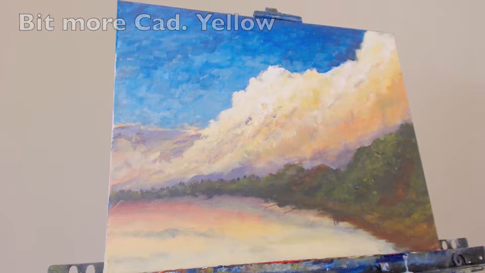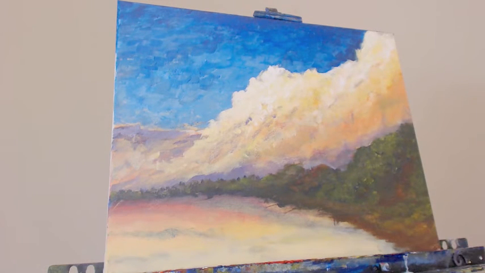Small little strokes moving on a diagonal here. Very relaxed with my wrist, allowing my wrist to bounce a little bit as I do that. The key to all of this is to keep yourself nice and relaxed when you're painting.